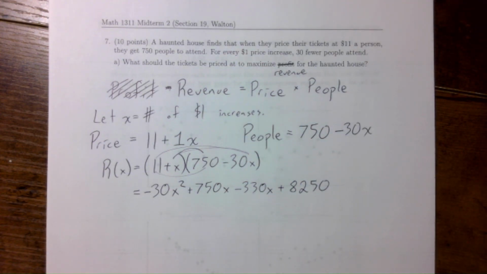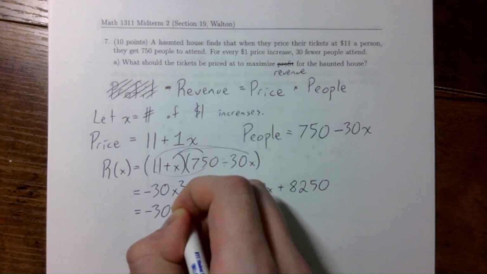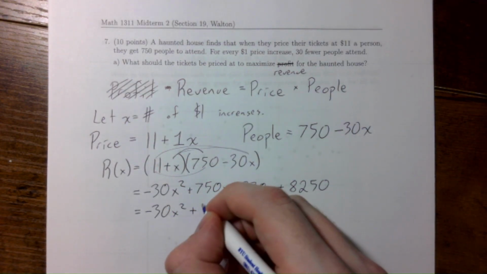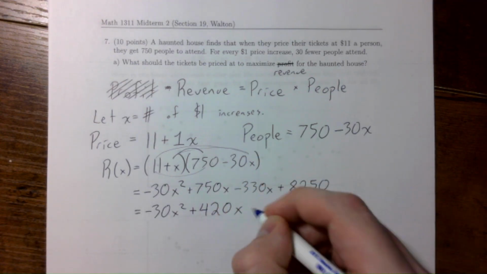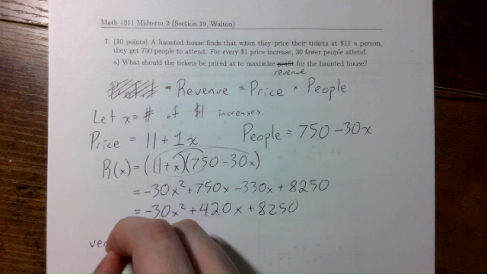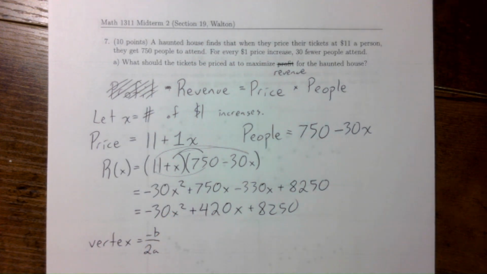Let me just double check that real quick. Yes, that's 7,700 plus 550, which does give you 8250. So once we have this, let's combine terms. We get minus 30x squared plus 420x plus 8250. So your vertex is your minus b over 2a.